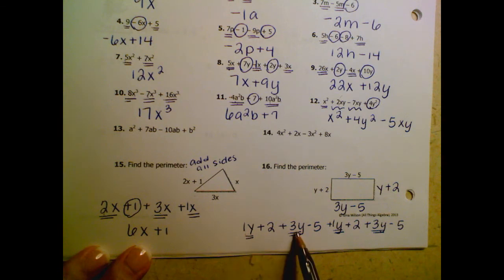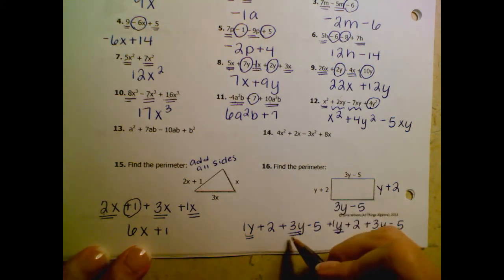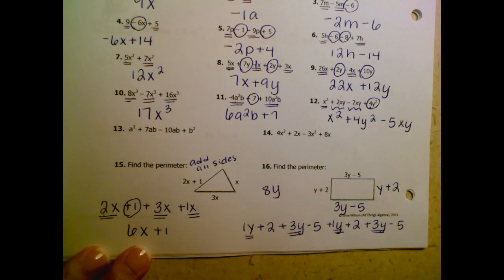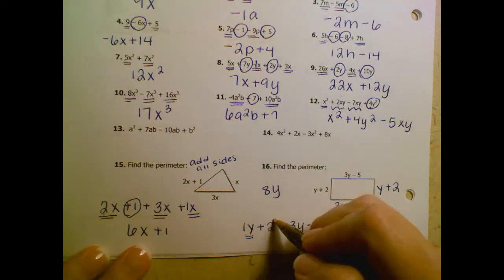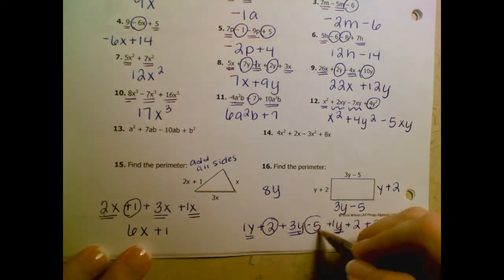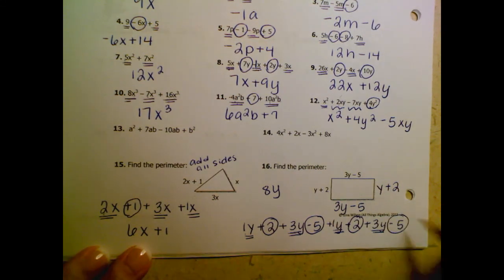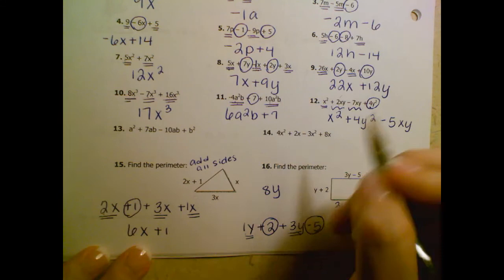So 1 plus 3 plus 1 plus 3, so 4, 5, should get 8y. Now looking at just the numbers, I have 2 plus a negative 5 plus a 2 plus a negative 5. When I add them together, I should get negative 6.